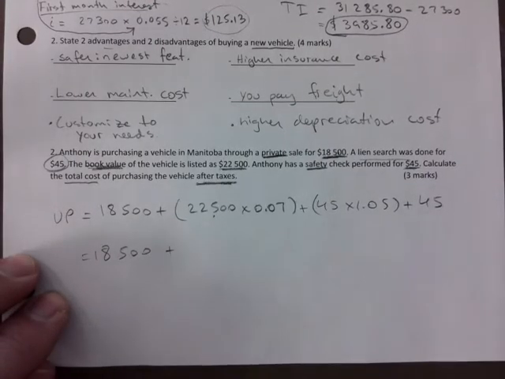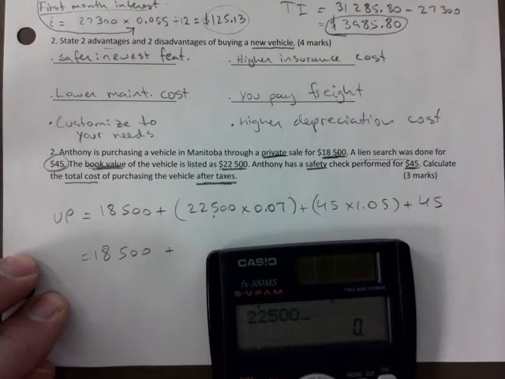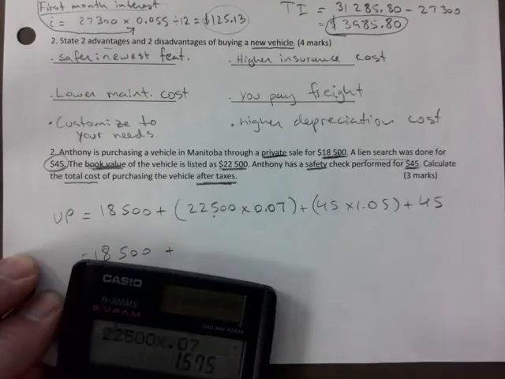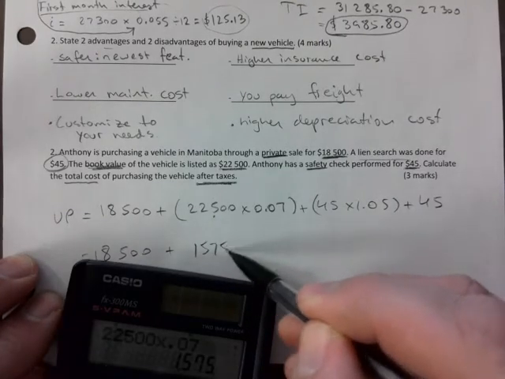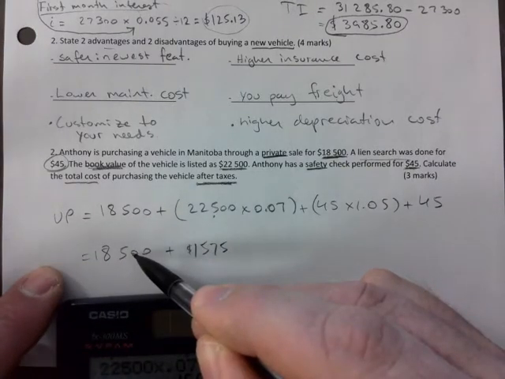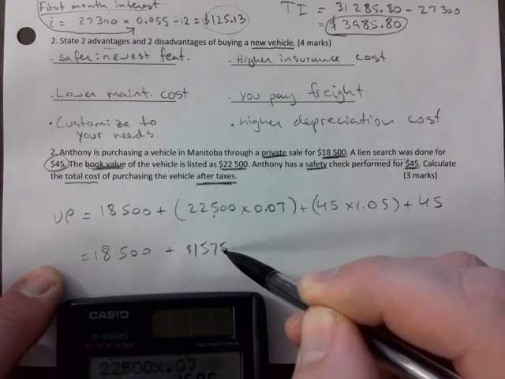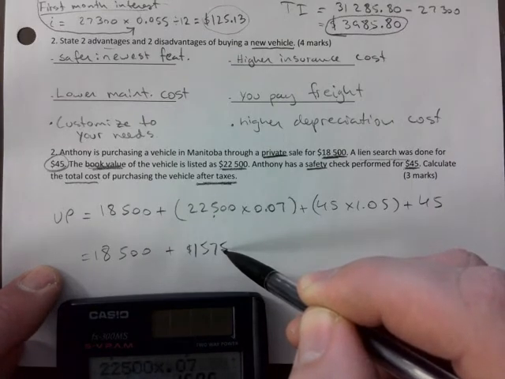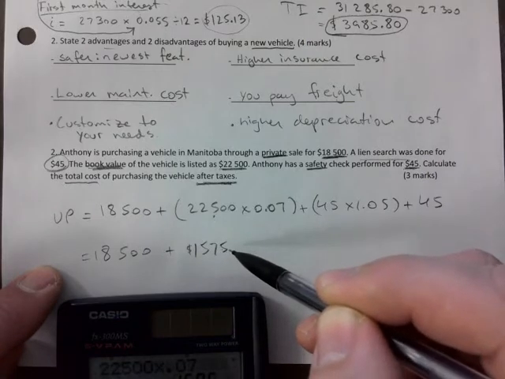And so now, here we go. 1575 would be the taxes on that car. Autopac charges that, not the owner. Do not give the taxes to the person you're buying it from. When you go in and get it insured, they're going to charge it to you.